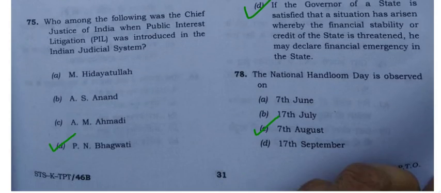Who among the following was Chief Justice of India when public interest litigation was introduced in the Indian judicial system? So you know, Mr. P.N. Bhagwati is called the father of PIL. He introduced PIL, so he was Chief Justice of India at that time. So Justice P.N. Bhagwati.